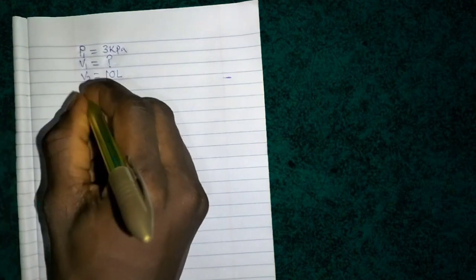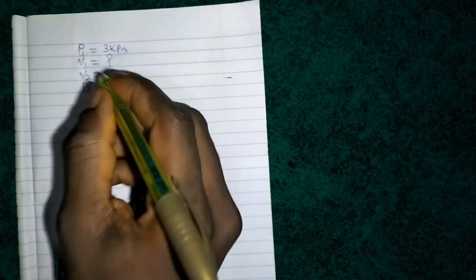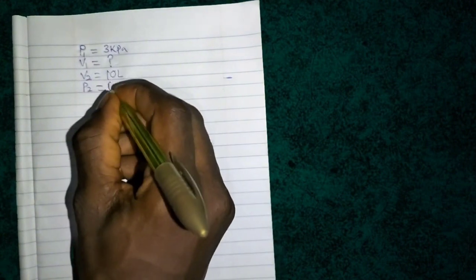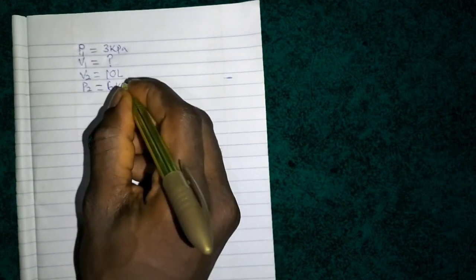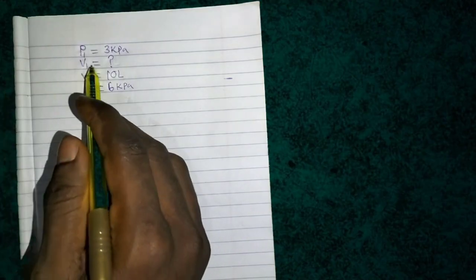All right, let's continue. To a 10-liter container, the pressure exerted by the gas increases to 6 kilopascals. So pressure 2 is now 6 kilopascals. Now what are we told to do? We are told to find the volume of container 1. We should assume that the temperature and the amount of gas remain the same. So what we're looking for is the volume of the first container.